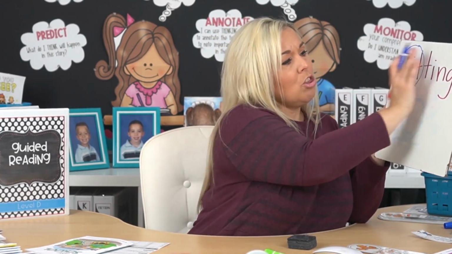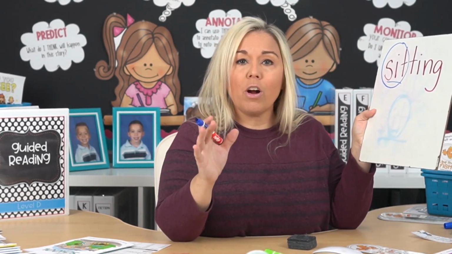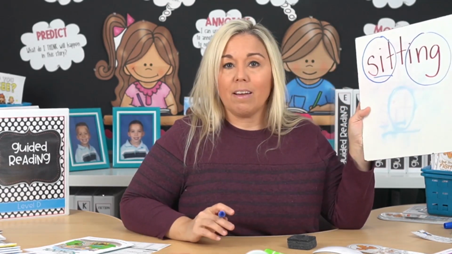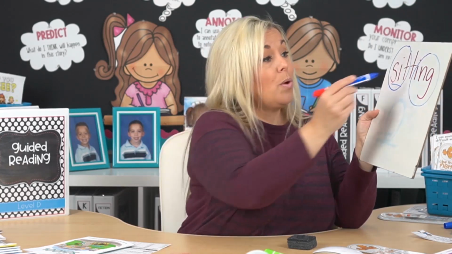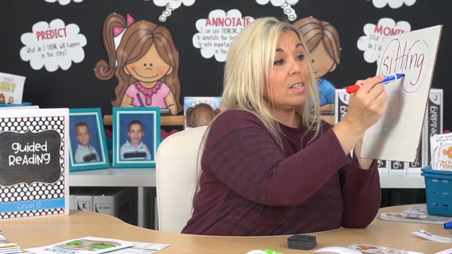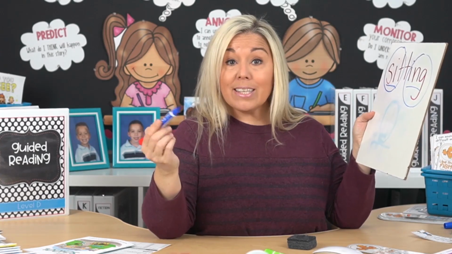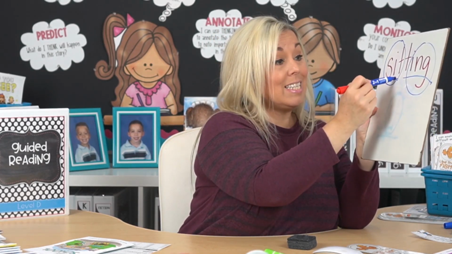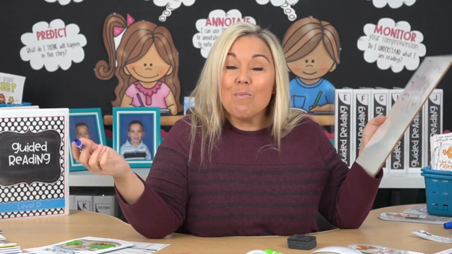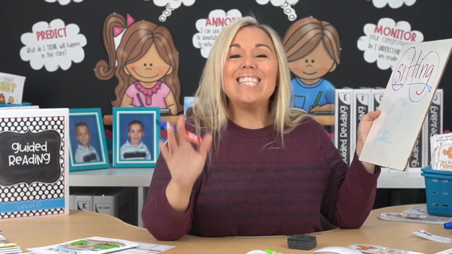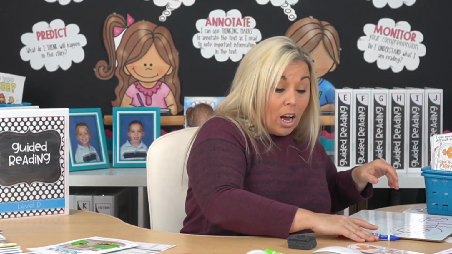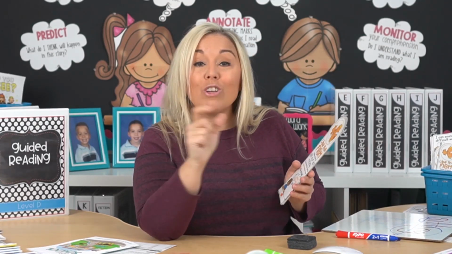So now, can we look at the rest of the word? Are there any other word parts that you know? What about this one? What sound does this word part make? "Ing." So we know this is "sit." We know this is "ing." Let's see if we could sound it out. Sit, ting. Sit, ting. Very good. What word is this, boys and girls? Sitting. Excellent.